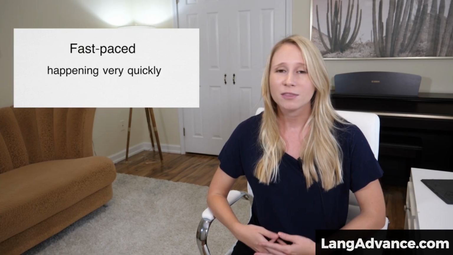It means what it sounds like, a pace that is fast, but not in the literal sense. So we're not talking about someone who is running at a fast pace. We're talking about things that move quickly. For example, I love a fast-paced novel that keeps me interested the entire time I'm reading it.